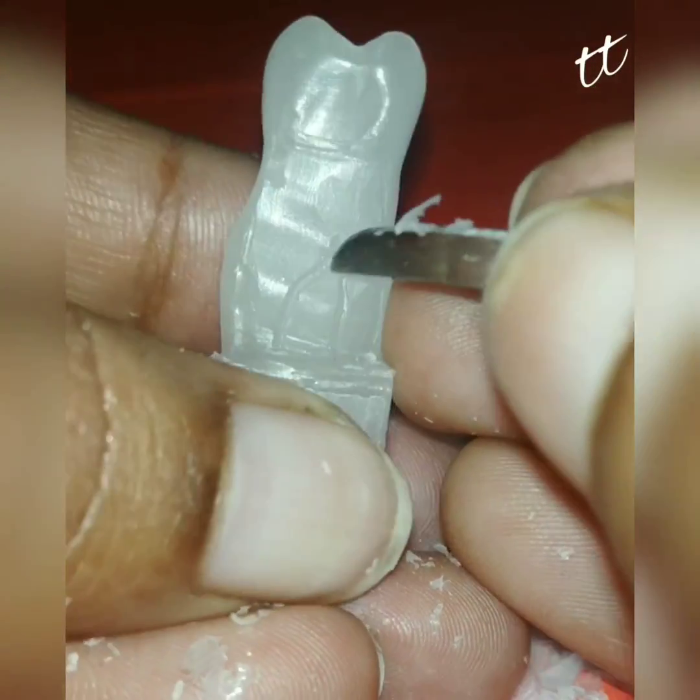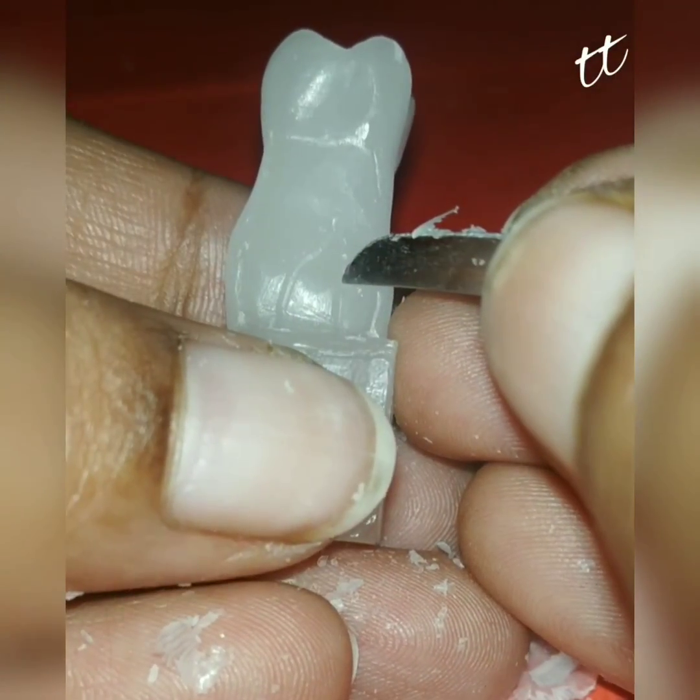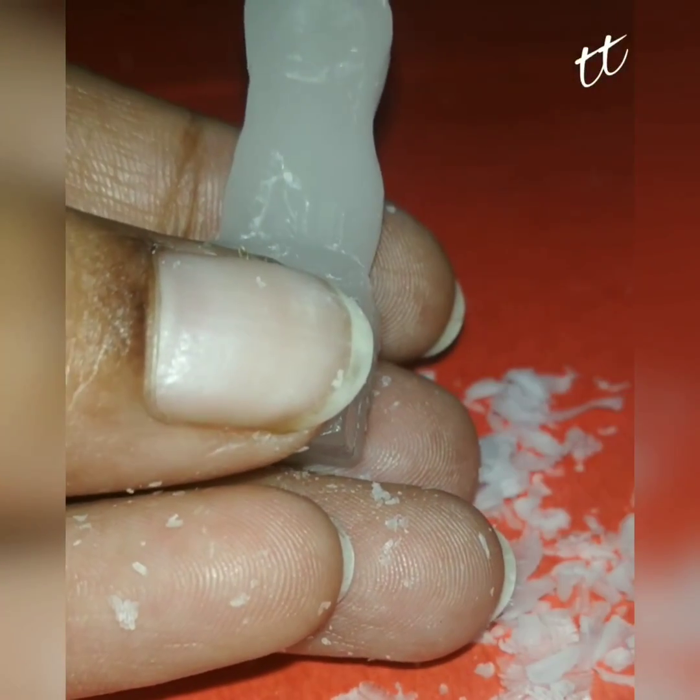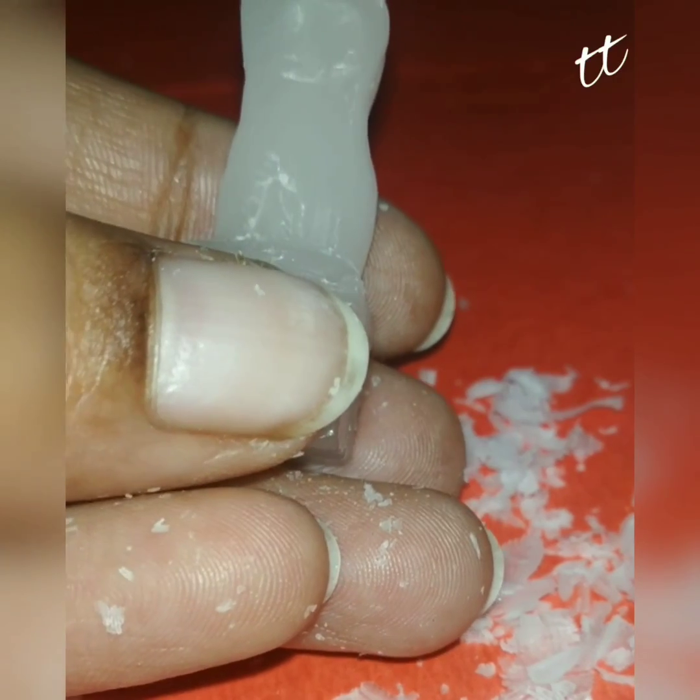The bifurcation here is more apical than either of the other two areas on this tooth. The area from cervical line to bifurcation is 5 mm or more in extent.